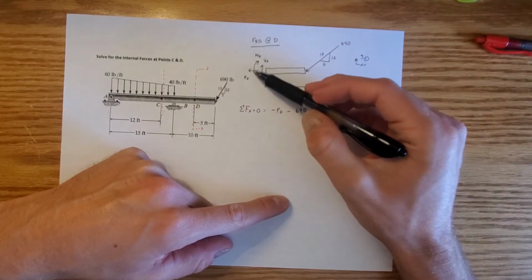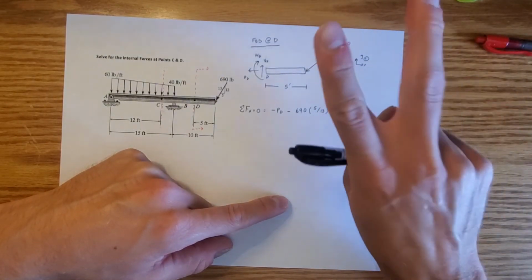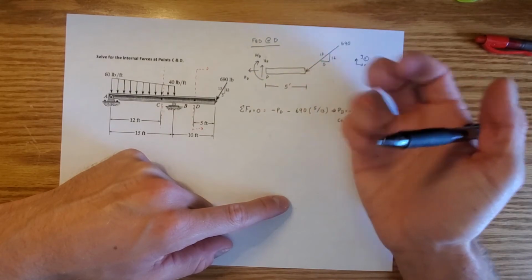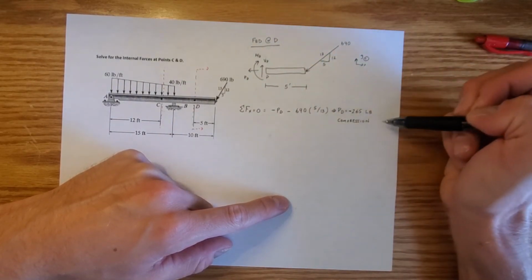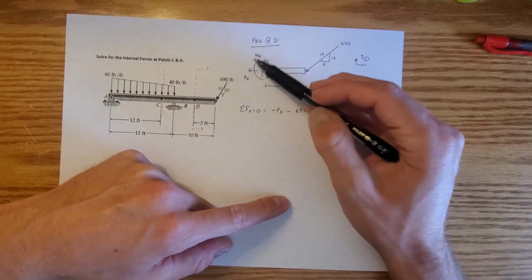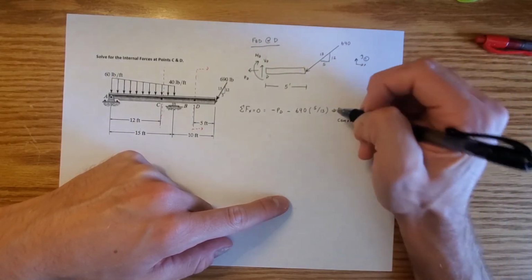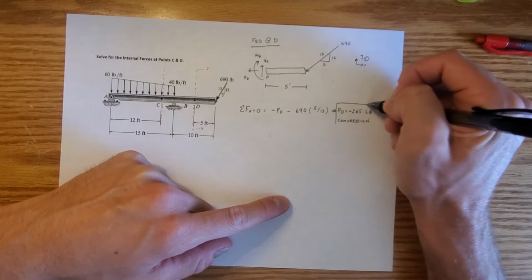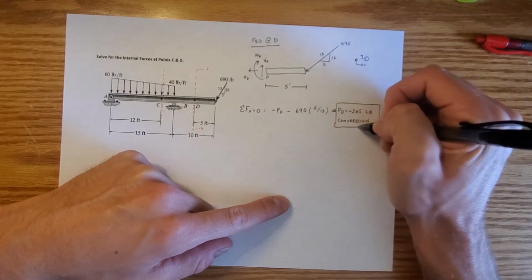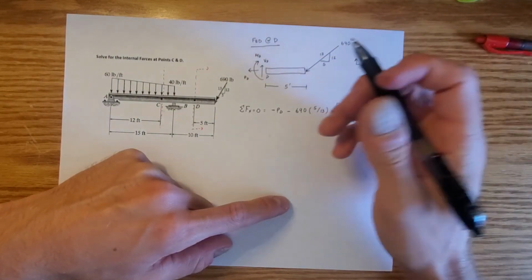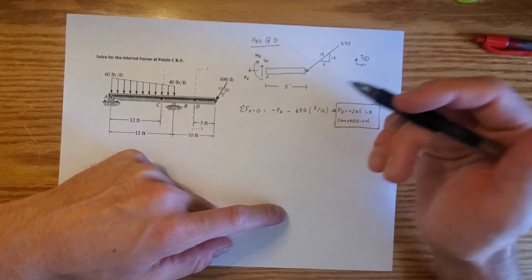So compression is considered a negative normal force. And again, because we drew PD in the positive sign convention for internal forces, when we get a negative answer out in the end, that means it switches our arrow. It should be pointing to the right, but when it's pointing to the right, that means the beam is in compression. If you're still a little confused on that, there's more examples. I think eventually it'll start to make some sense.